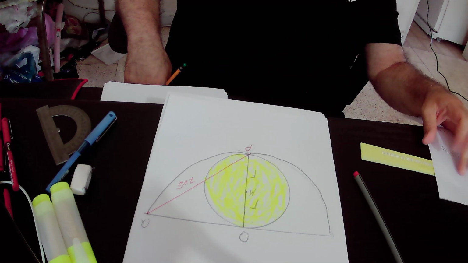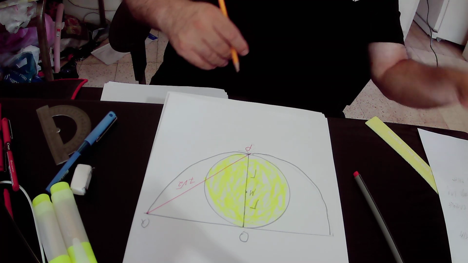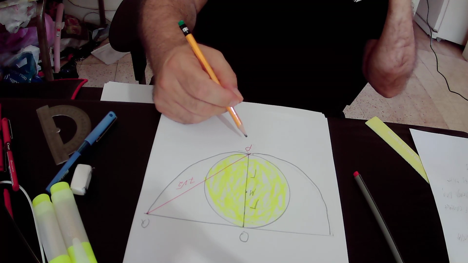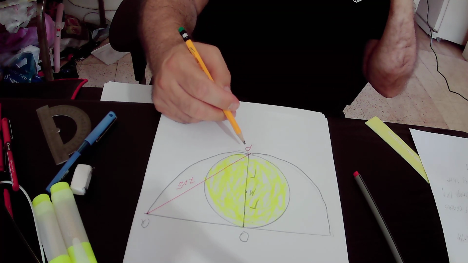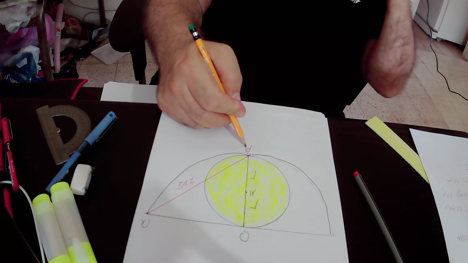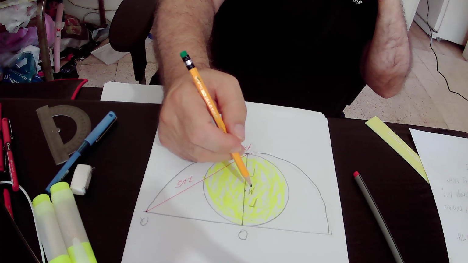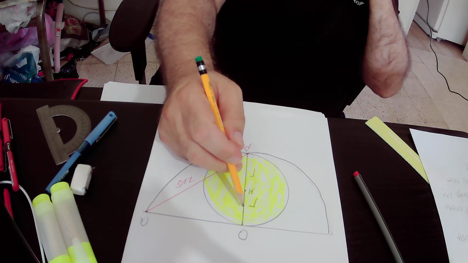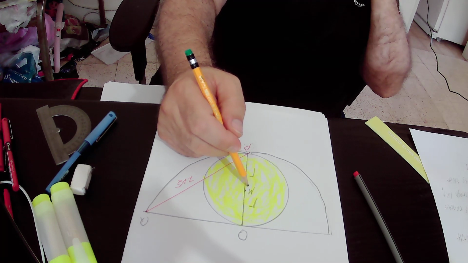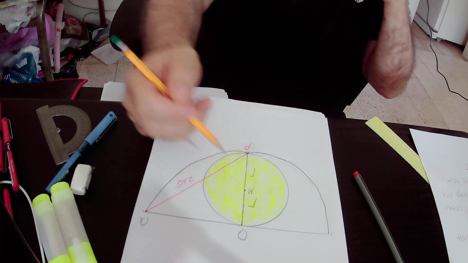So actually here we have those two circles touch each other at point P, and the segment MO connects their centers, because M is the center of the yellow circle and O is the center of the semicircle.